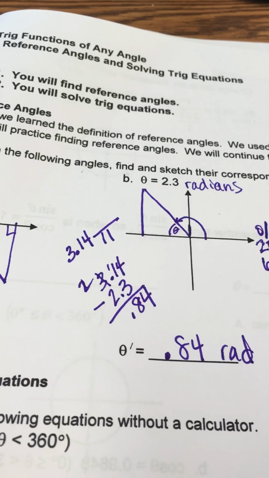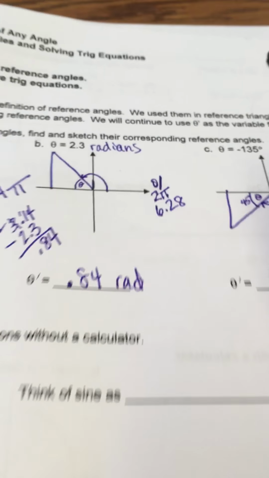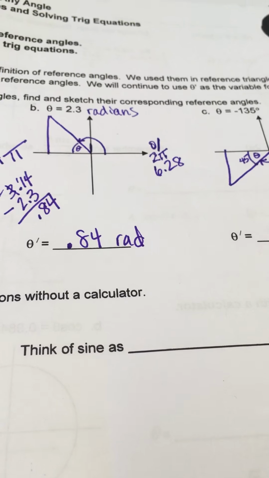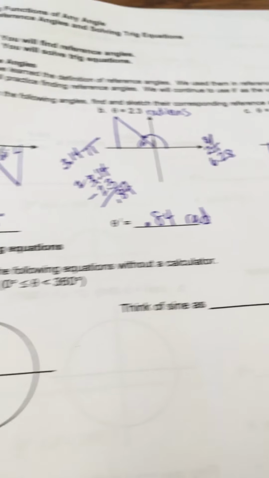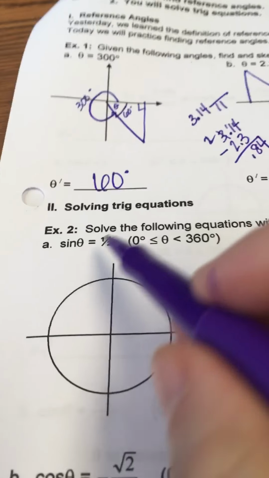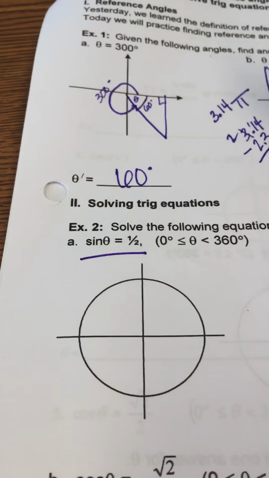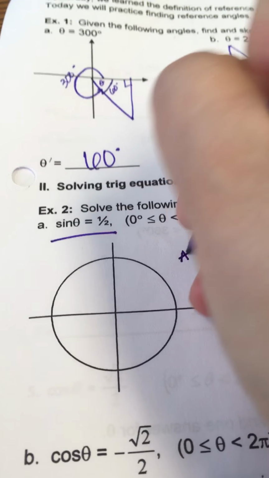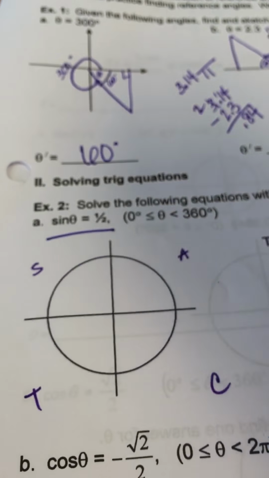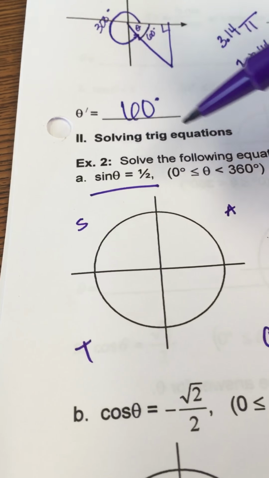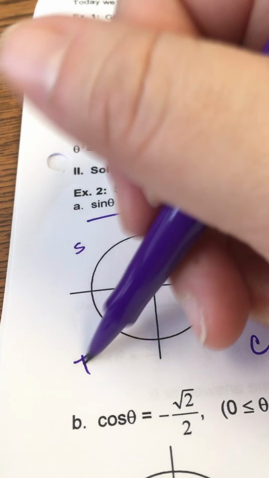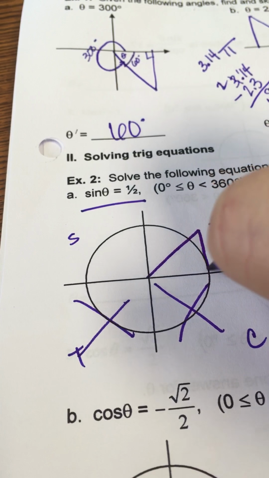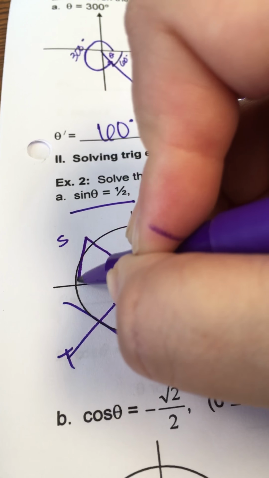All right, so we're going to use those ideas, and we're going to incorporate what we had with the positives and negatives, and we're going to solve some triangles in the unit circle. So without a calculator, when it says sine is going to be positive 1/2, we're doing like we have done the past couple days, and think about what quadrants sine is positive in. So it is not the third and not the fourth. So we actually have triangles here and here.